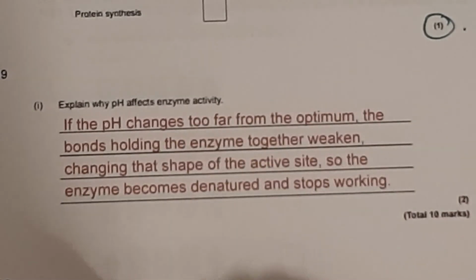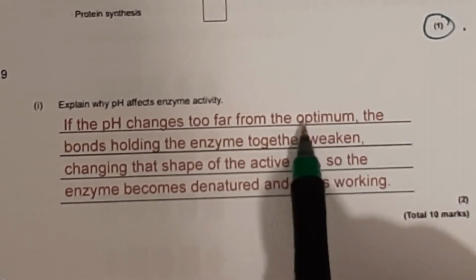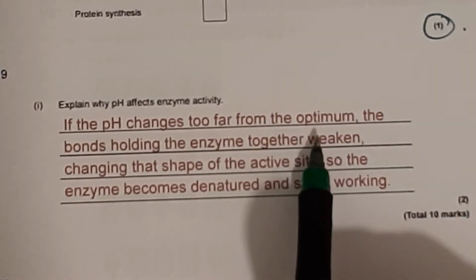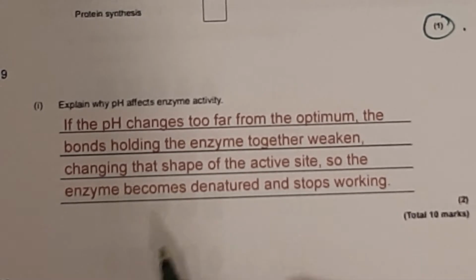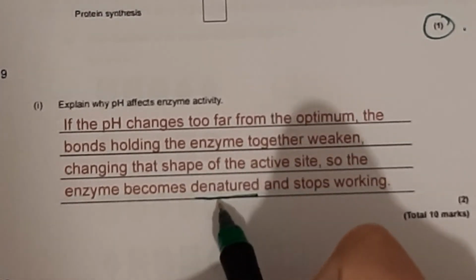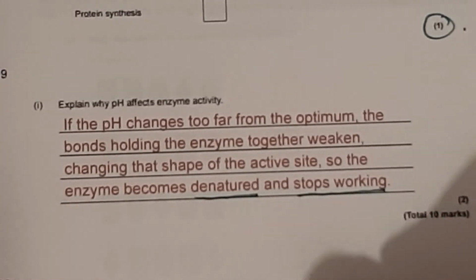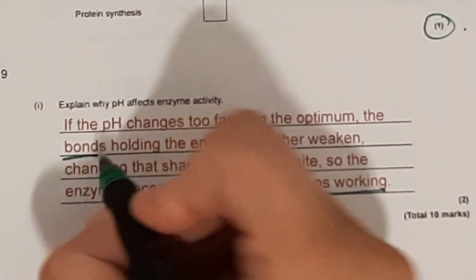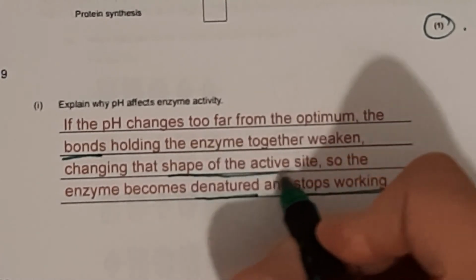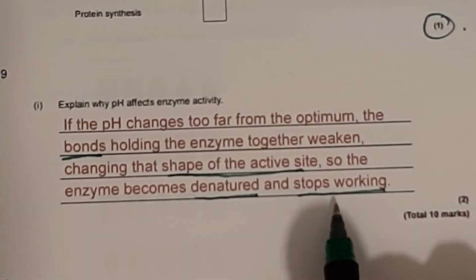Next question. If the pH changes too far from the optimum, explain why the pH affects enzyme activity. So why does pH affect enzyme activity? Well, if the pH changes too far from the optimum, being where it works best, then the bonds holding the enzyme together will weaken, and that changes the shape of the active site. So the enzyme becomes denatured, that's just that it's changed shape, and stops working. Okay, so we're talking about the idea if the bonds change or the shape of the active site changes, the idea the enzyme becomes denatured or stops working.